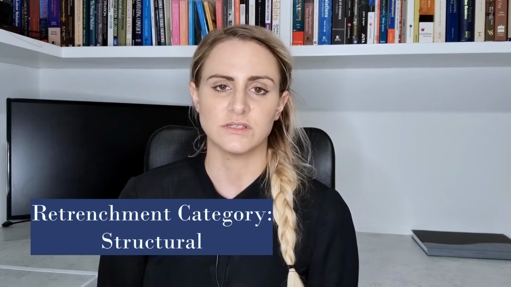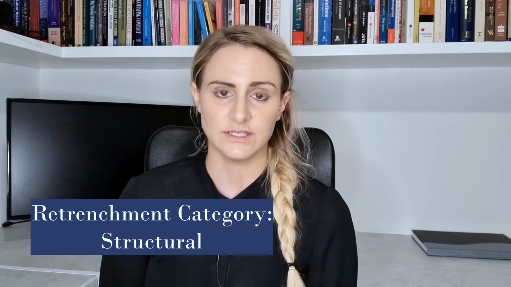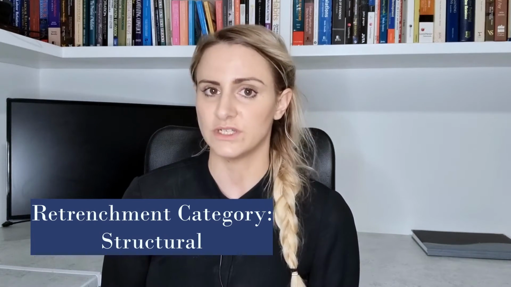This is where businesses restructure, and this is where we most commonly get redundancies, where positions become redundant. So just a reminder that redundancy is a type of retrenchment whereby the person is being retrenched because their position has become redundant, i.e. that position is no longer needed. Like I said, this usually happens when there's a restructure in the business.